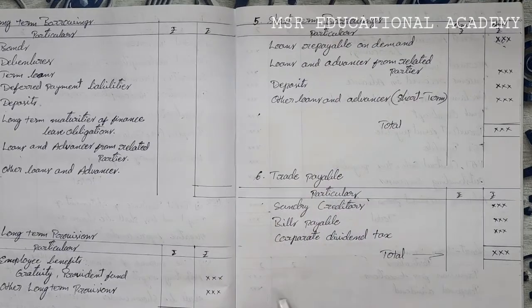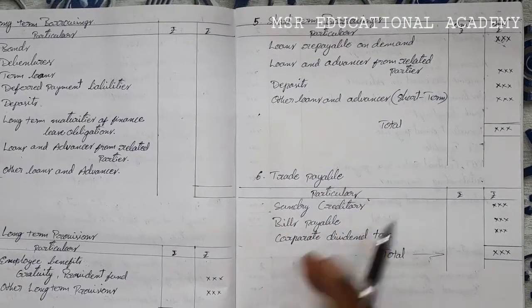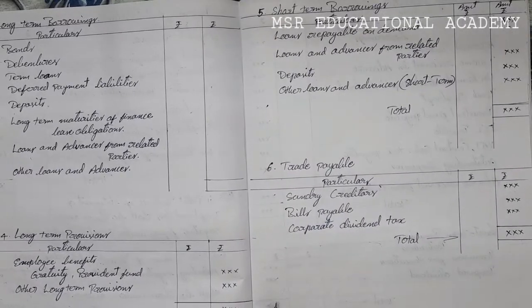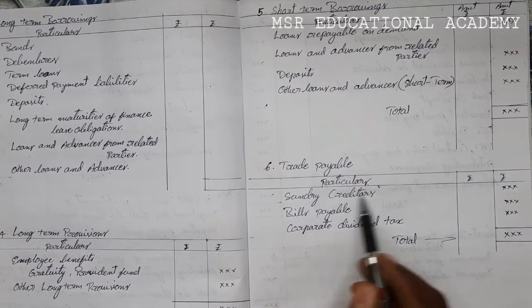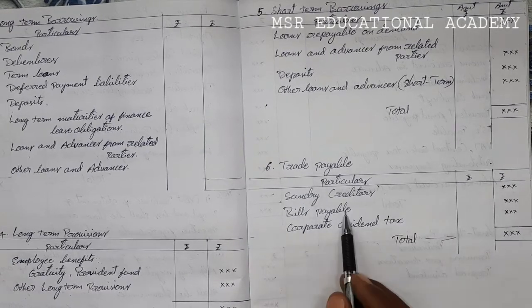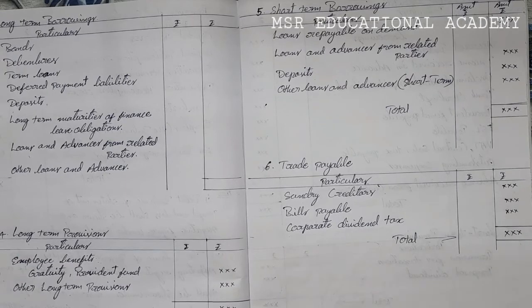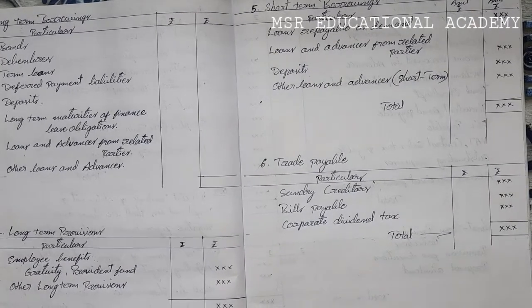After short term borrowings, trade payables. The trade payables, that is sundry creditors, and the bills payable, and corporate dividend tax. These are the only trade payables. Very important one.